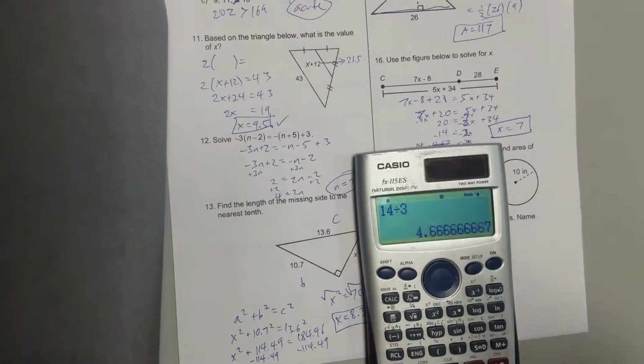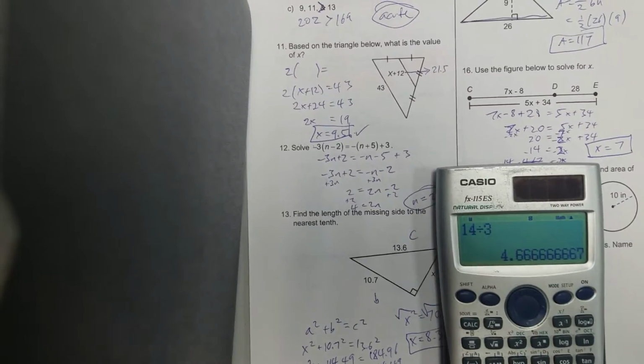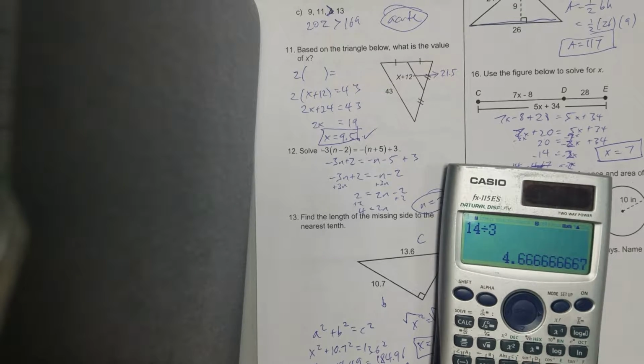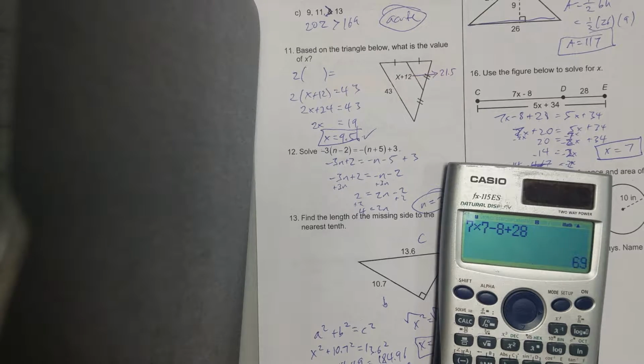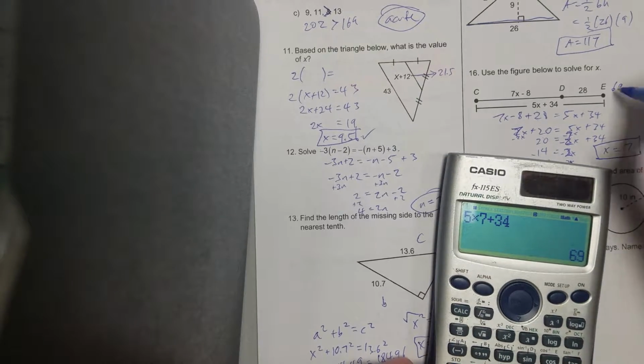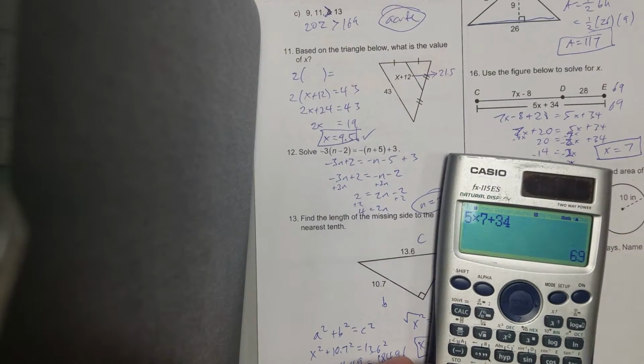Let's test it. So you have 7 times 7 minus 8 plus 28 is 69. The top one's 69. 5 times 7 plus 34 is 69. This bottom one's 69. So it works. That's the answer.